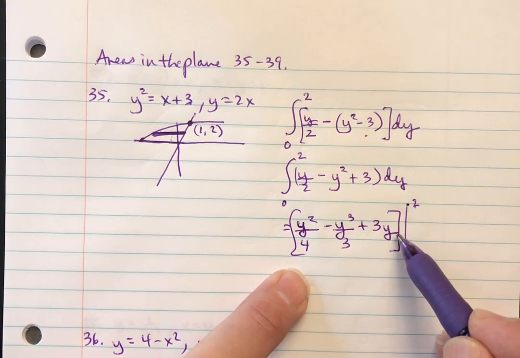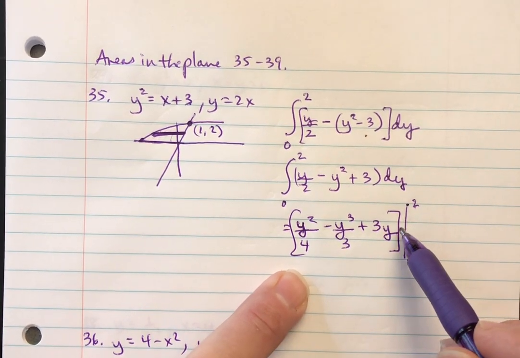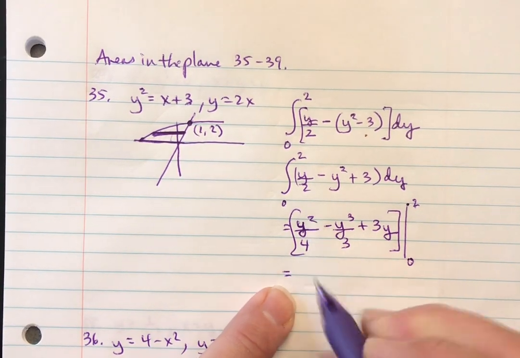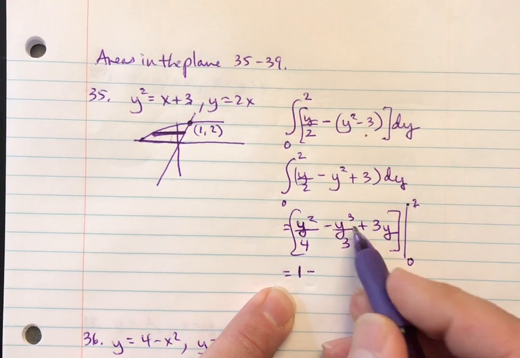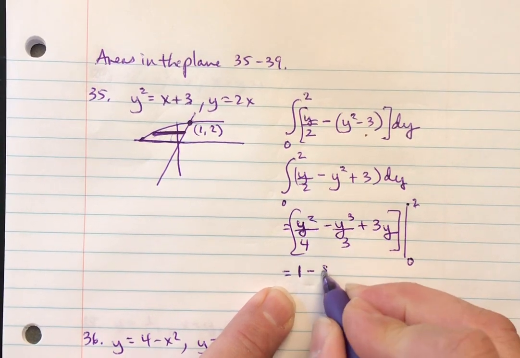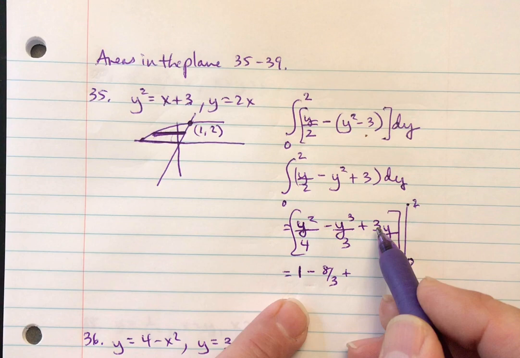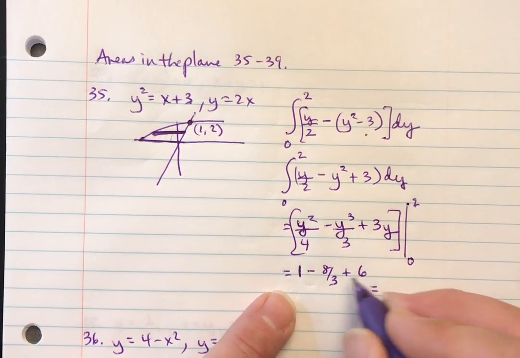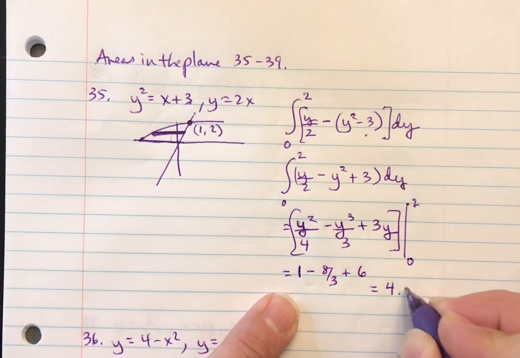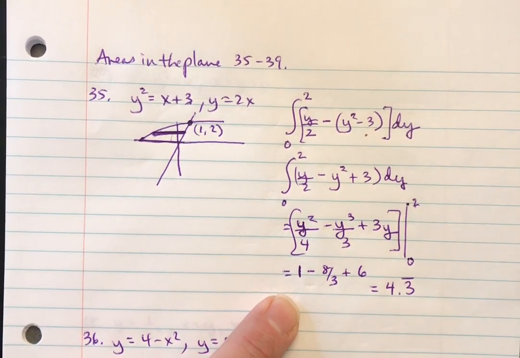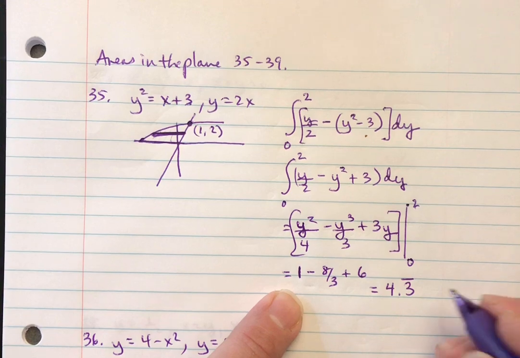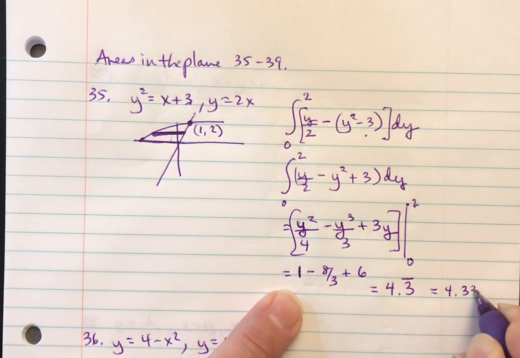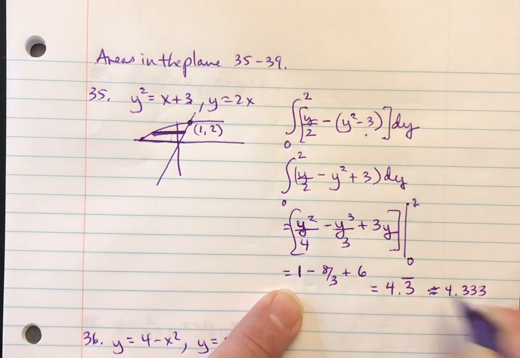Now when you plug in 0, you don't get anything. So what we end up getting then is 2 squared over 4, which would be 1, minus 2 cubed over 3, which would be 8/3, and then 3 times 2 gives you 6. And if you do this on a calculator, you'll get 4.3 repeating. Now, if I was going to write that to 3 places, then I would just write that as 4.333, so approximately.